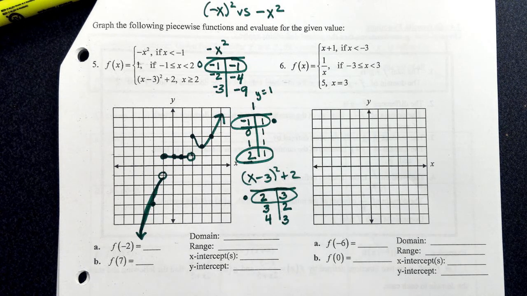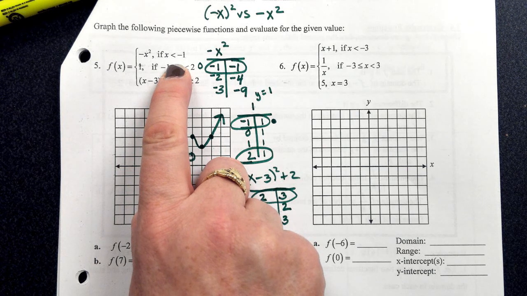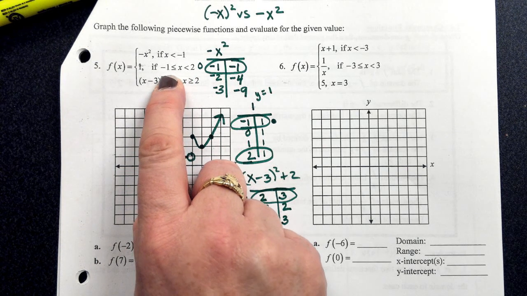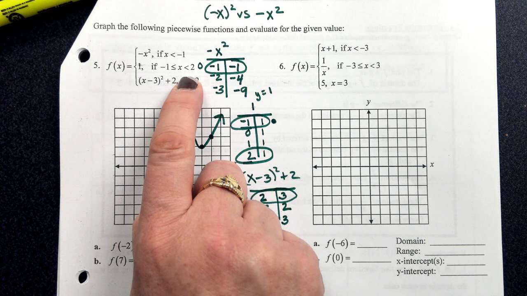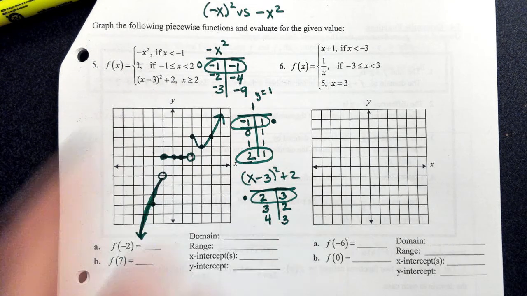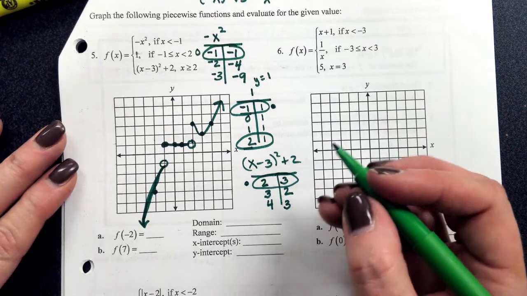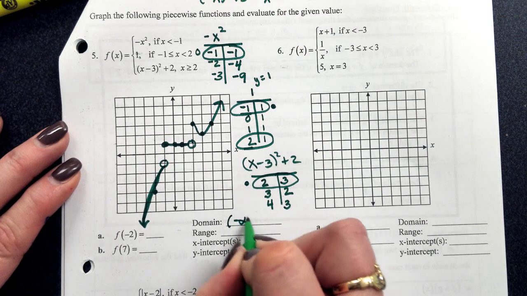So tell me about the domain. You have x values that are less than -1. You have x values including -1 less than 2. You have x values that are greater than or equal to 2. Are there any x values that are not included in this particular domain? Yes or no? No. So what's that domain going to be? The domain is going to be what? All real numbers.